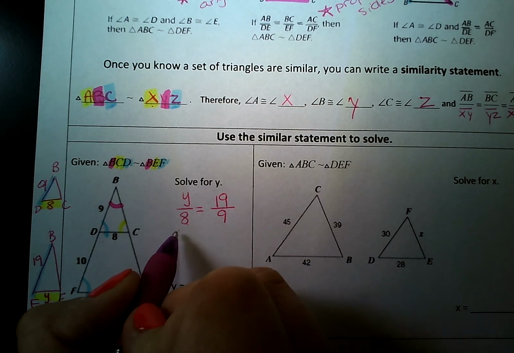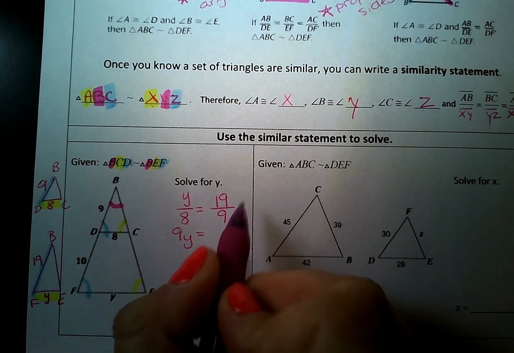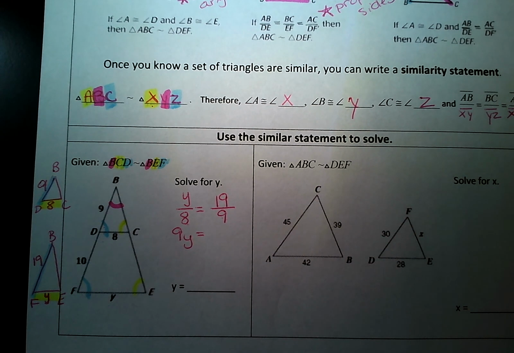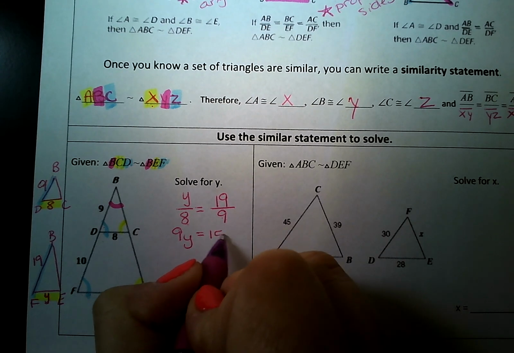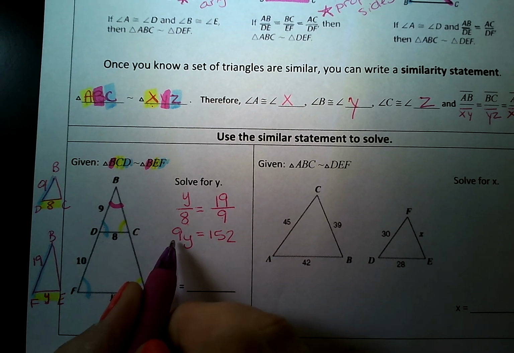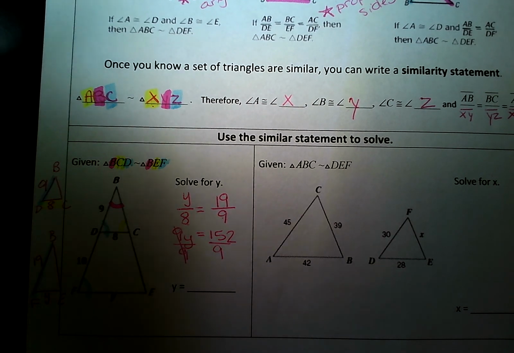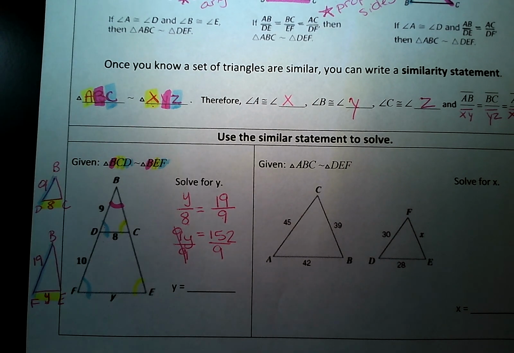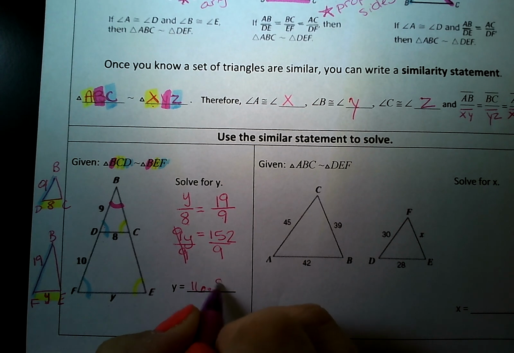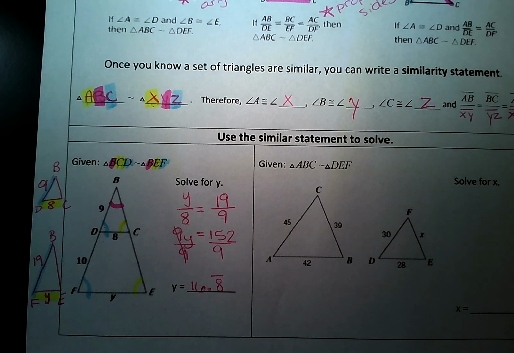9 times y equals 19 times 8. I'm going to pull out my calculator here. 19 times 8 is 152. And then divide by 9 on both sides. And I get 16.8 repeating. 16.8 repeating for y.